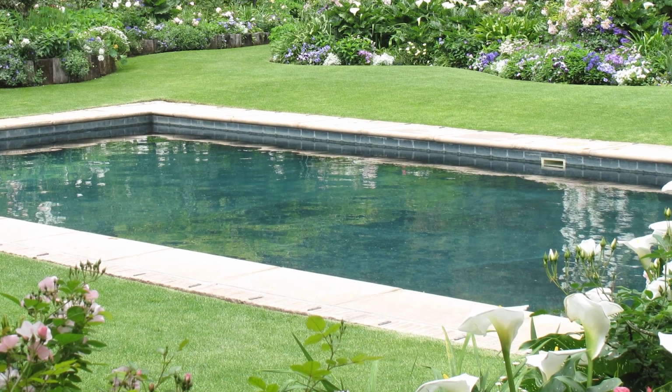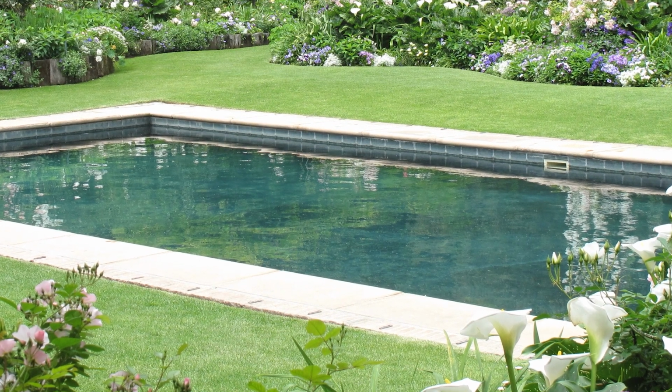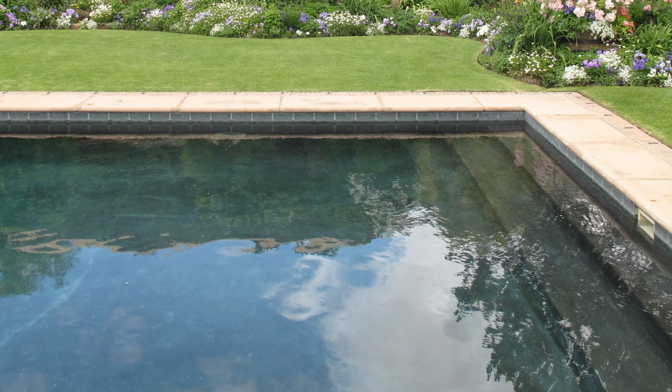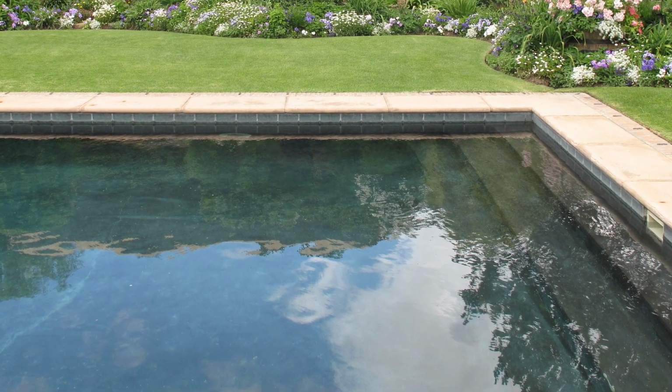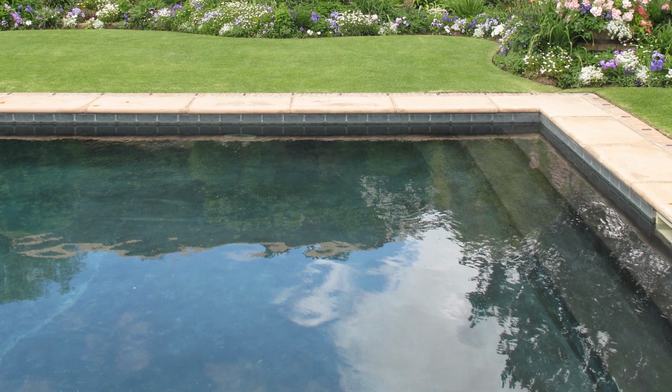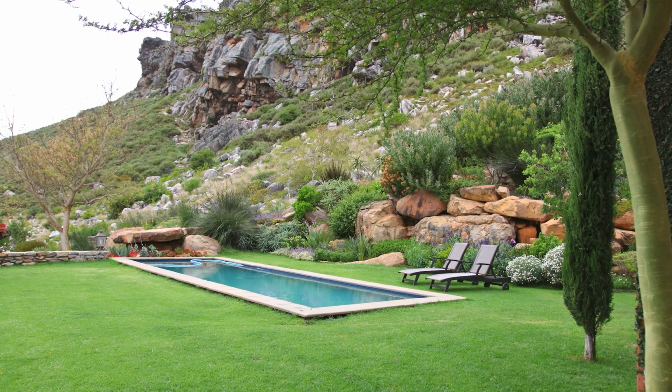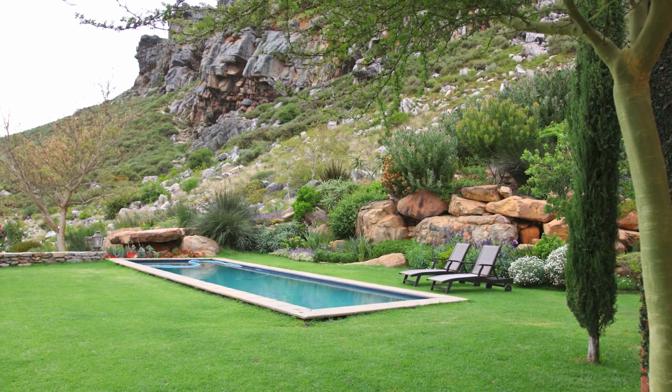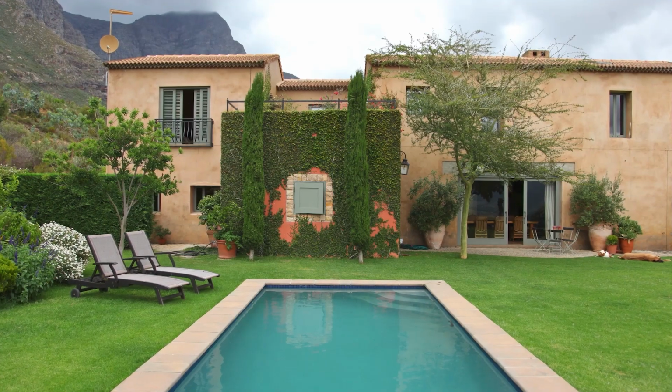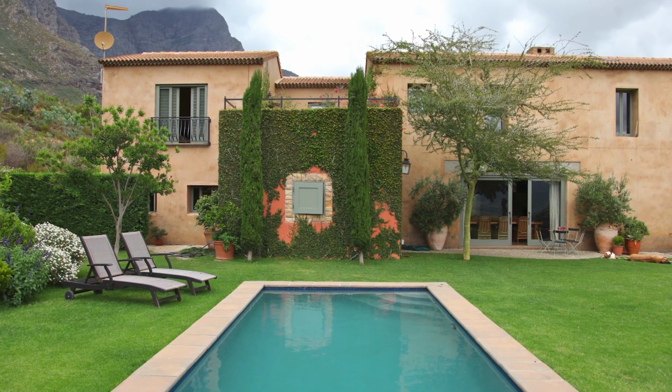Take, for example, a simple rectangular swimming pool that one often sees with a skinny border of paving around it, a really traditional and classic look that is coming back into trend, by the way. That would look great placed in the middle of a large lawn area. However, it would look quite odd if it were placed near a house or right next to an entertainment area.